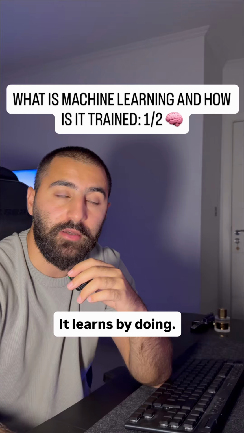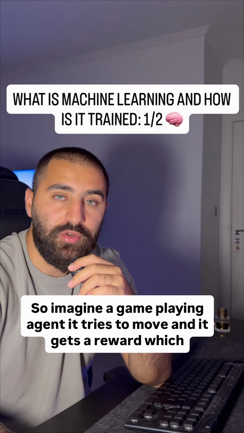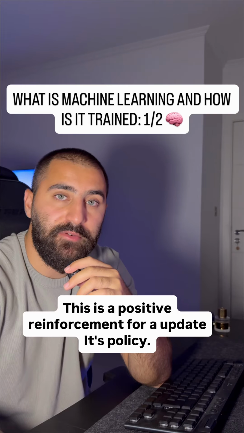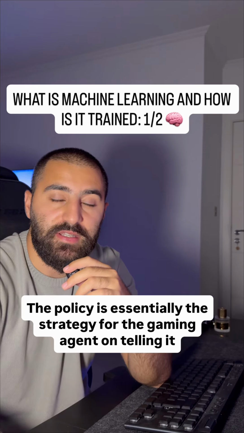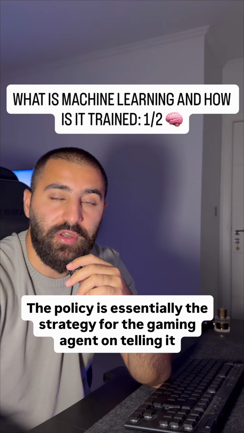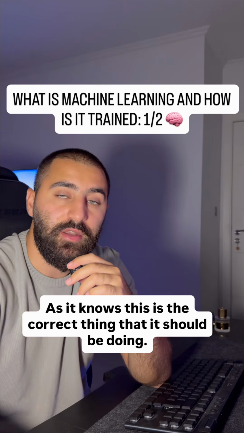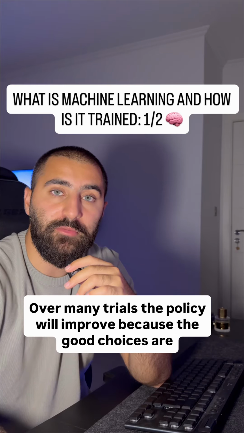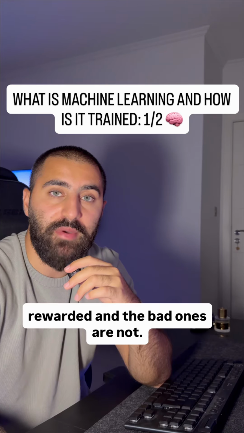The next method is reinforcement learning. It learns by doing. So imagine a game playing agent. It tries to move and it gets a reward, which is a score. This is a positive reinforcement, therefore it updates its policy. The policy is essentially the strategy for the gaming agent, telling it what to do next time, as it knows this is the correct thing that it should be doing. Over many trials, the policy will improve because the good choices are rewarded and the bad ones are not.